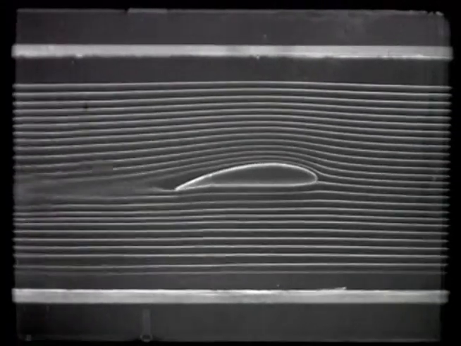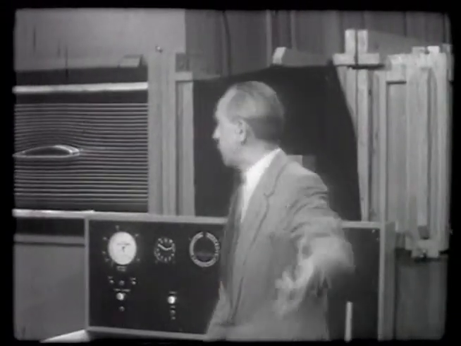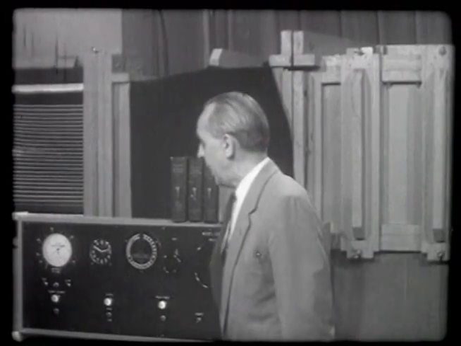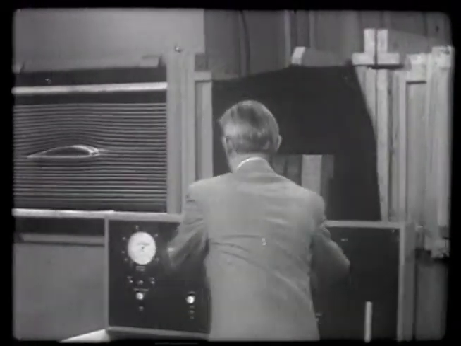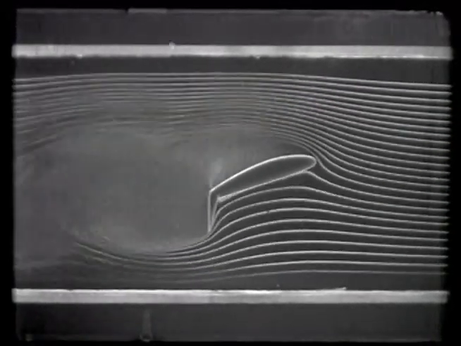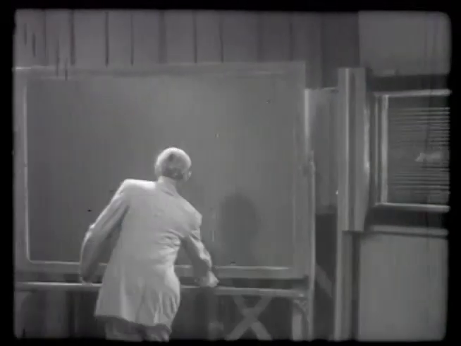Now, two fellows, Sir Lippisch and Dr. Lachman, got this idea during the First War, and the thing is this. When I have it in this position and I put the flap down, the flow cannot follow this upper curvature anymore.